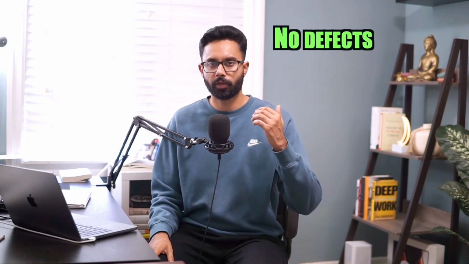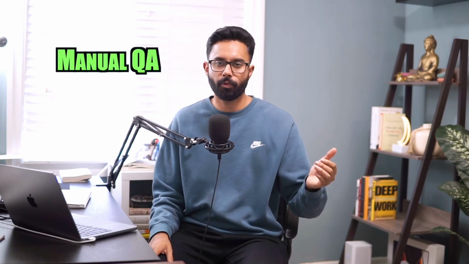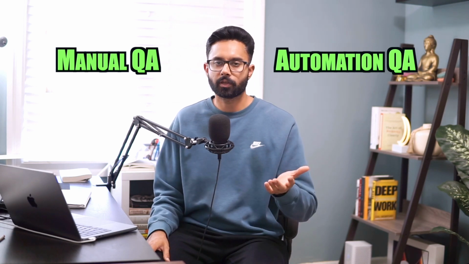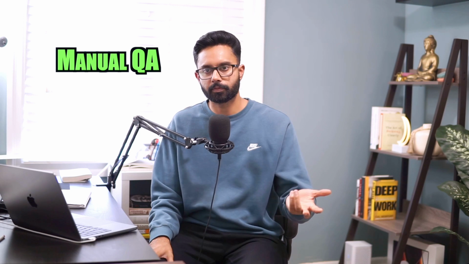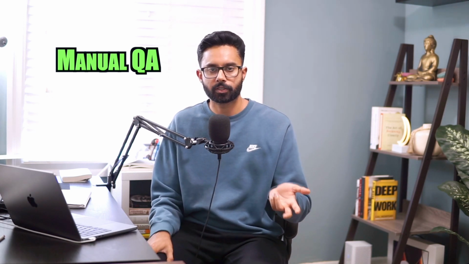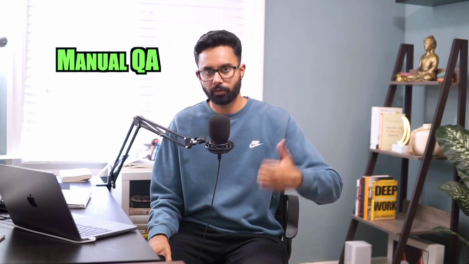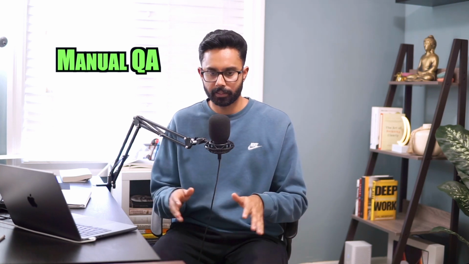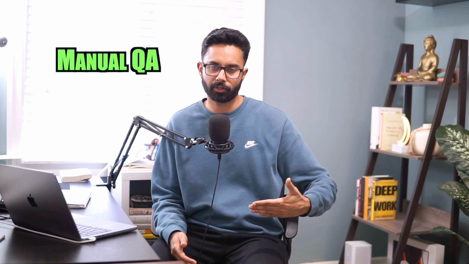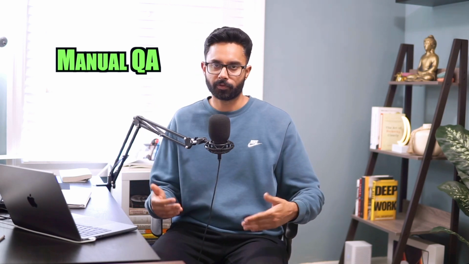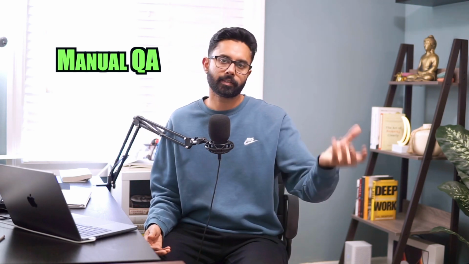You can divide the QA position into two roles, manual QA and automation QA. First, let's talk about the manual QA role. I think this is probably the second easiest role after tech support, because in manual QA, what you will be doing is you will have a list of specifications, and then you have your application. So let's say a developer is creating some feature.